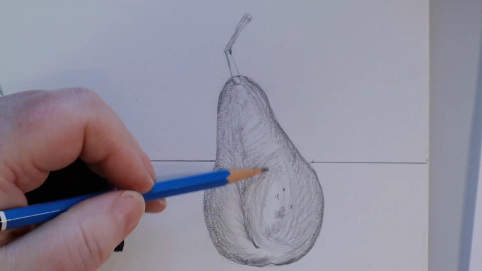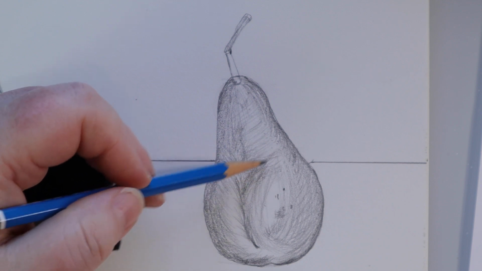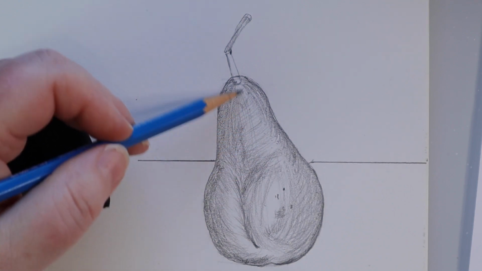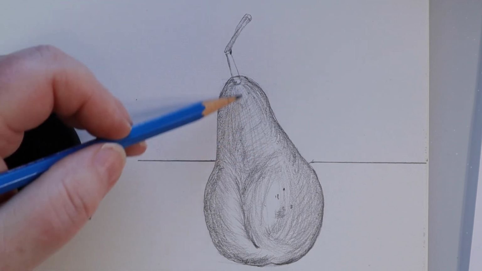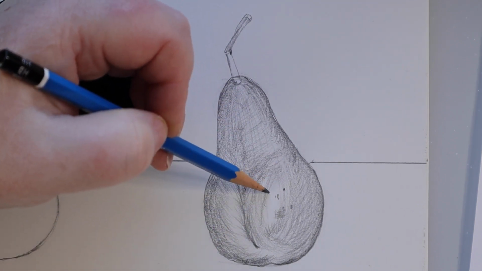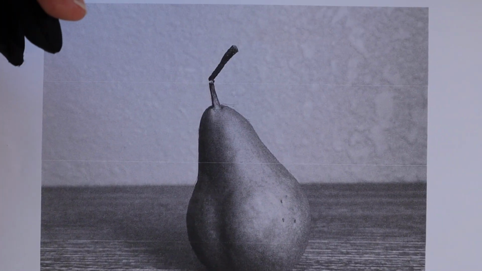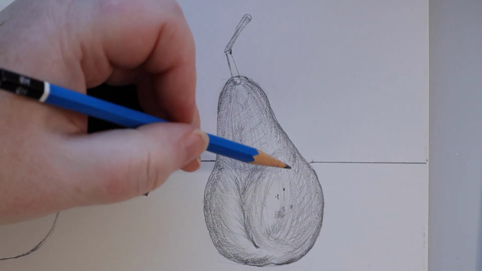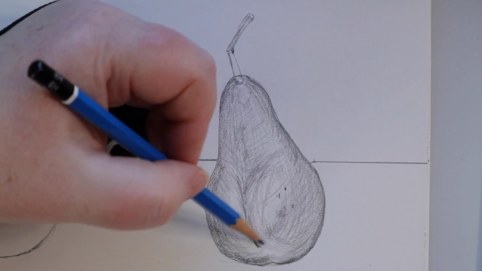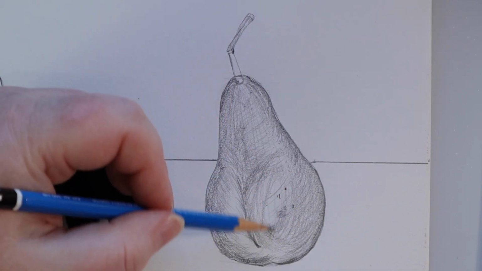So it's all about building value. So as we build value, we build up the pear itself, right? So I know it looks like I'm losing my highlight right now. So we're kind of losing this highlight a little bit, but what we're going to do is come in with stronger shading on those outside areas to compensate for that.